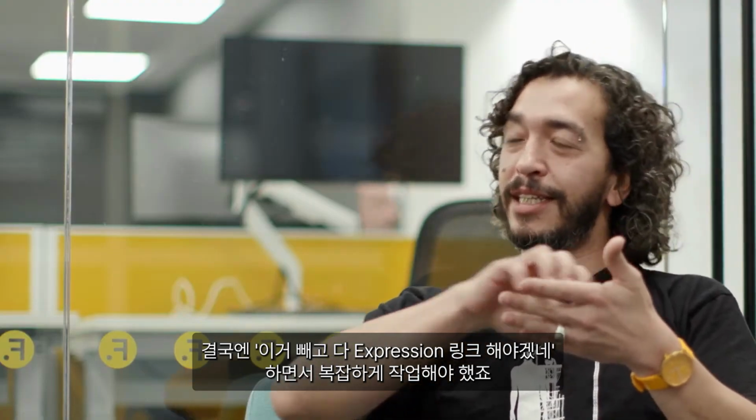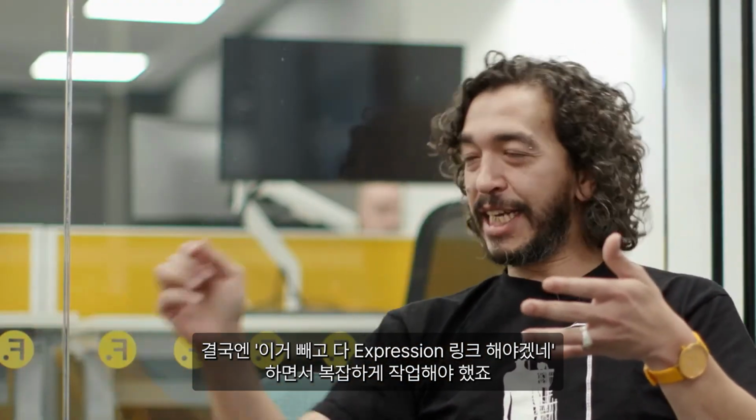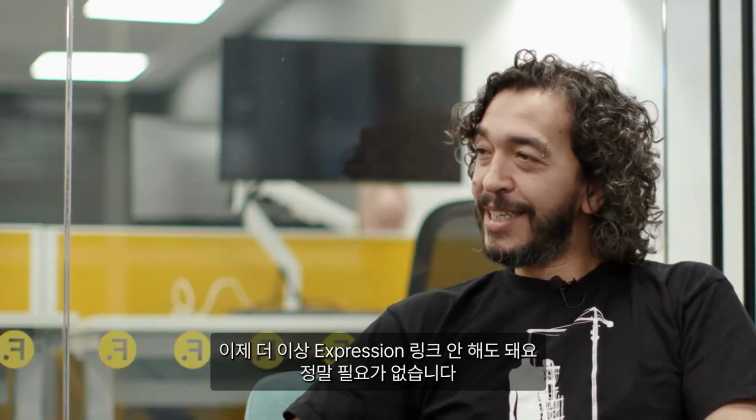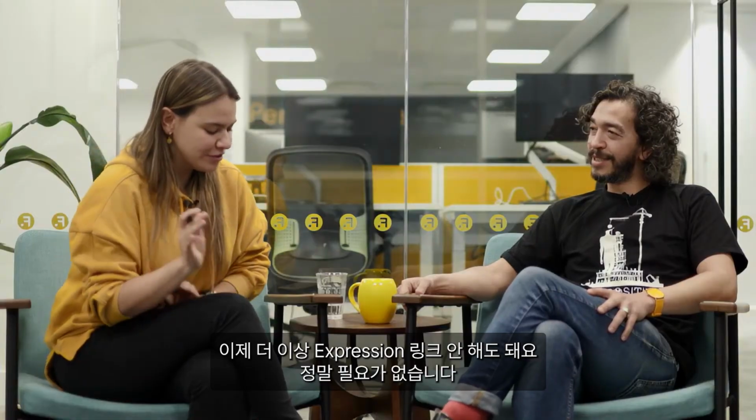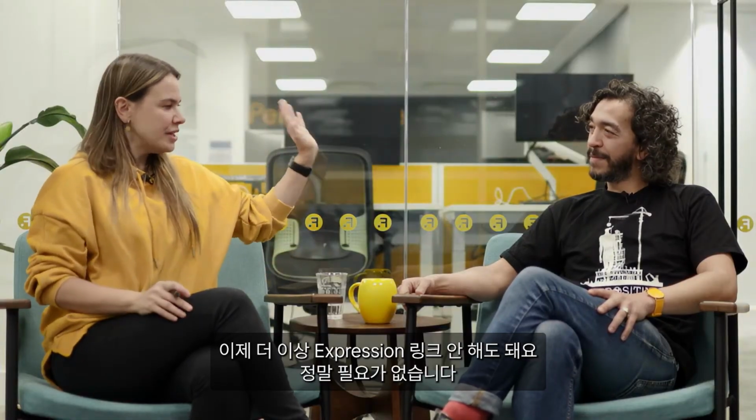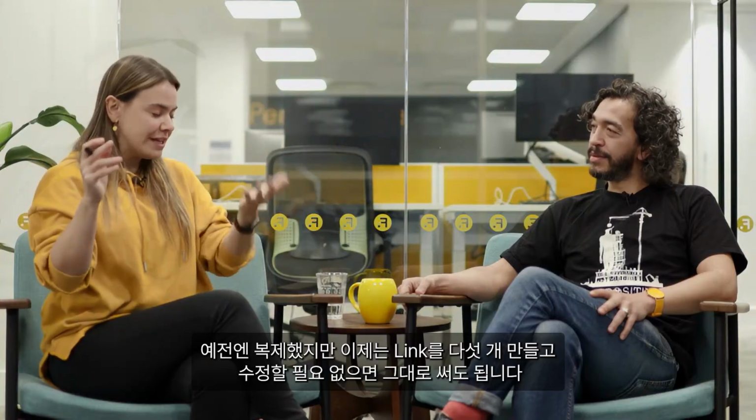So you are actually not having to do what you used before, which was you clone something, and then you realize you needed to change one parameter, and then ended up going like, okay, right, I'm gonna expression link all of this except that parameter. Correct. No more expression linking if you don't want to. You can just do 5 different clones, which are now links.